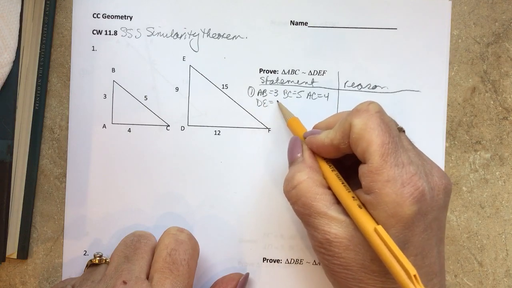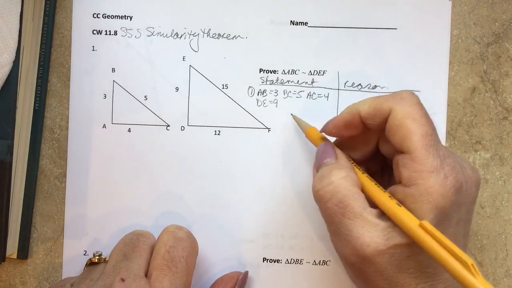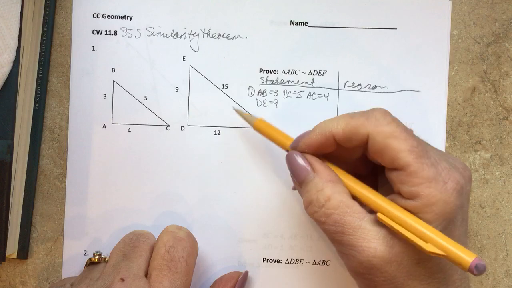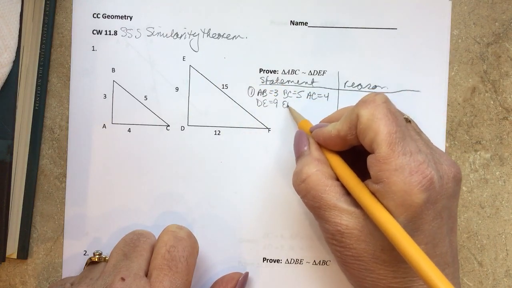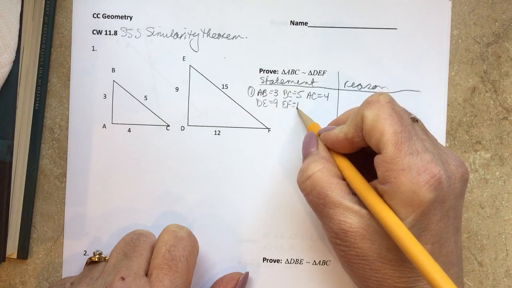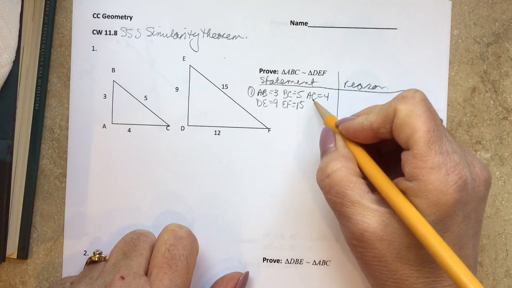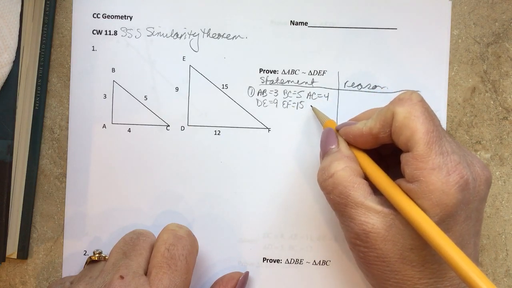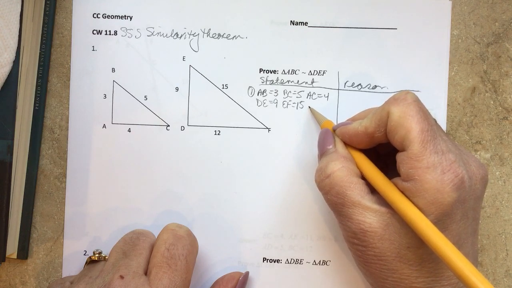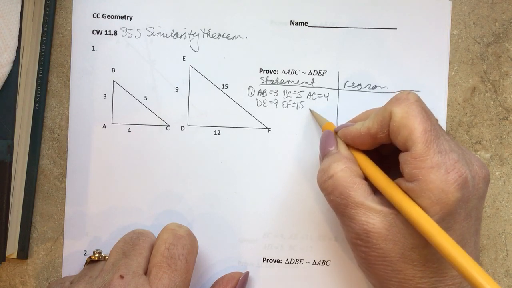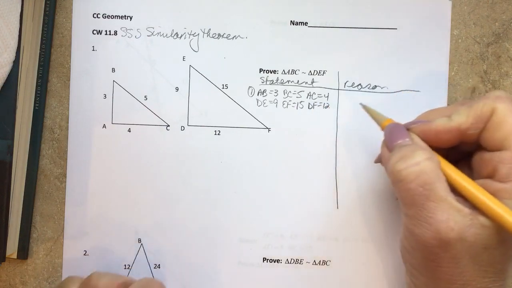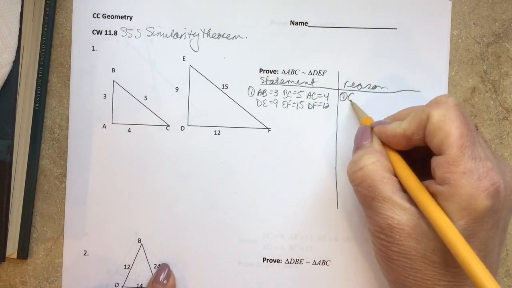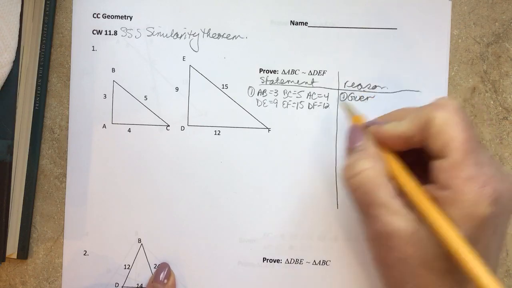So DE equals 9. BC, so I have to say EF equals 15. And AC goes with DF. All right, so that's my givens in this example.